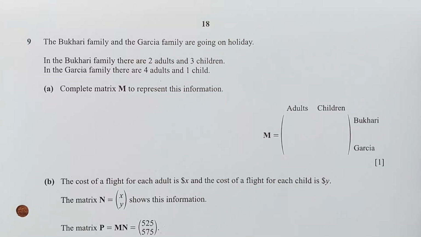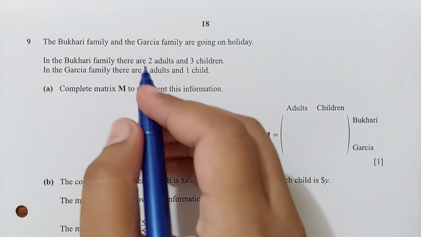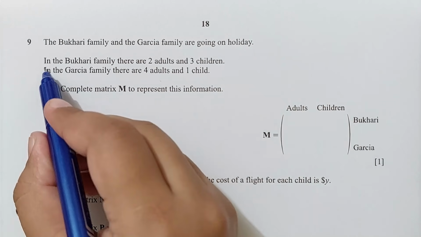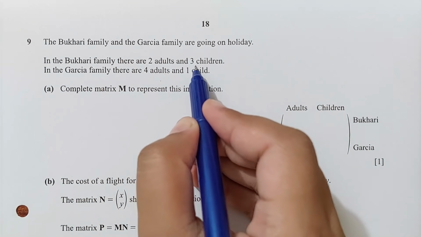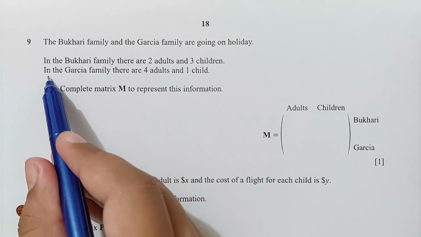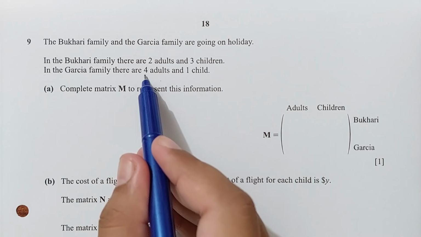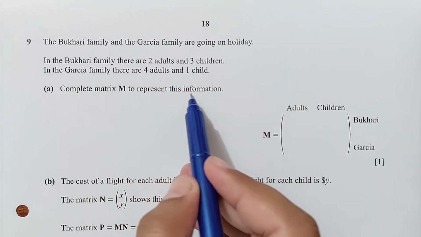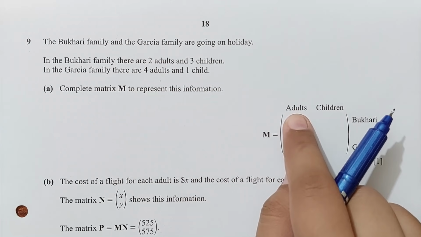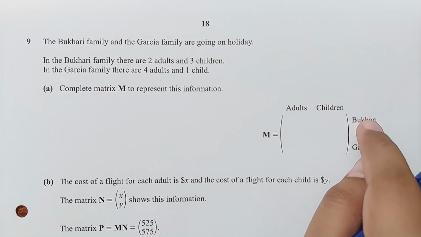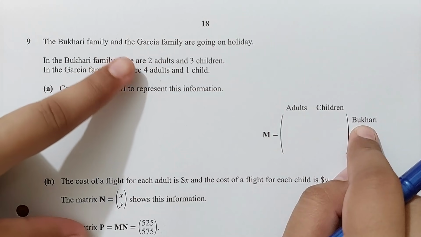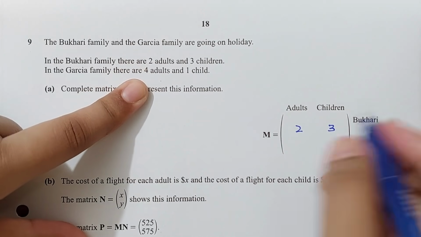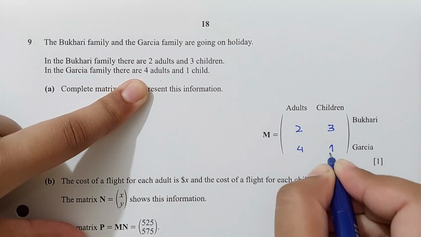All right. Question number 9. The Bukhari family and Garcia family are going on holiday. In the Bukhari family, there are 2 adults and 3 children. In the Garcia family, there are 4 adults and 1 child. Part A. Complete matrix M to represent this information. M is adults and children for Bukhari and Garcia. Bukhari adults are 2 and children are 3, and Garcia adults are 4 and child is just 1.